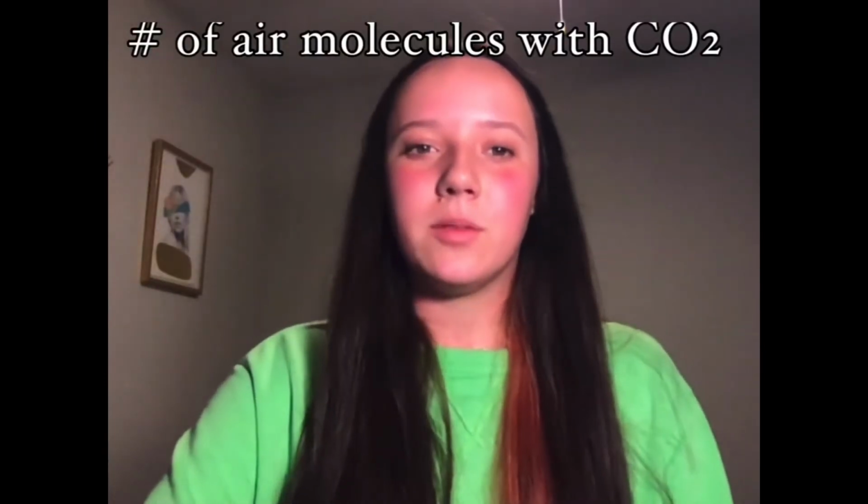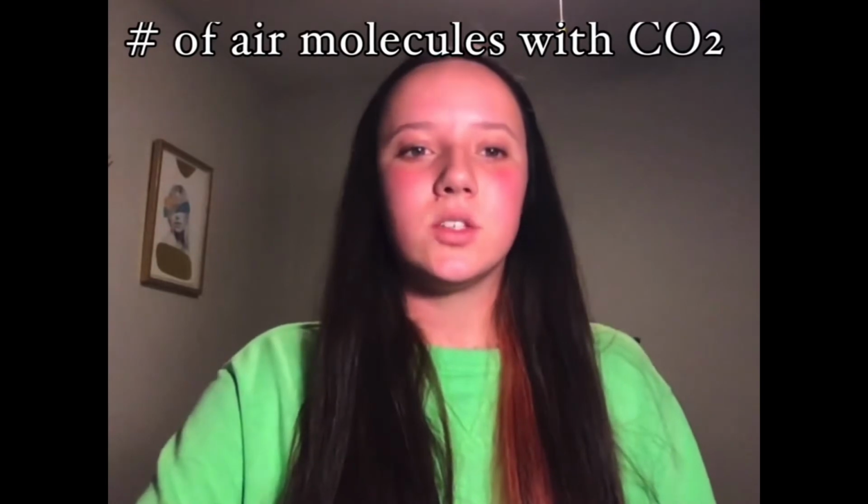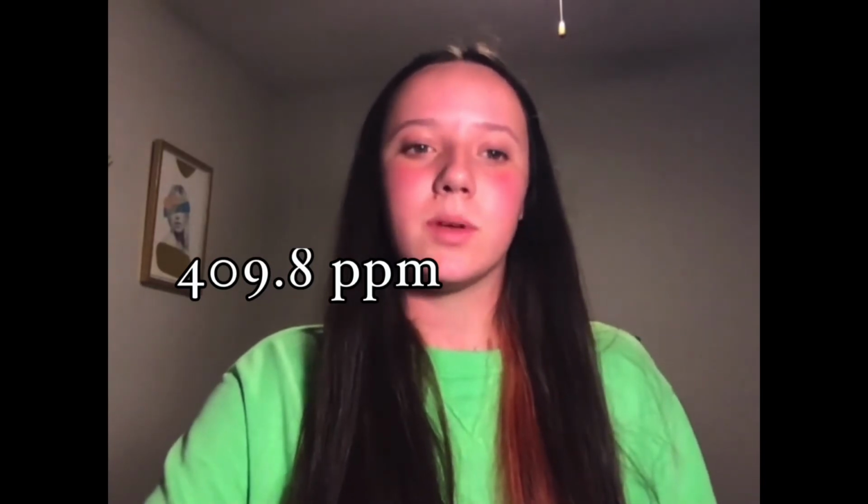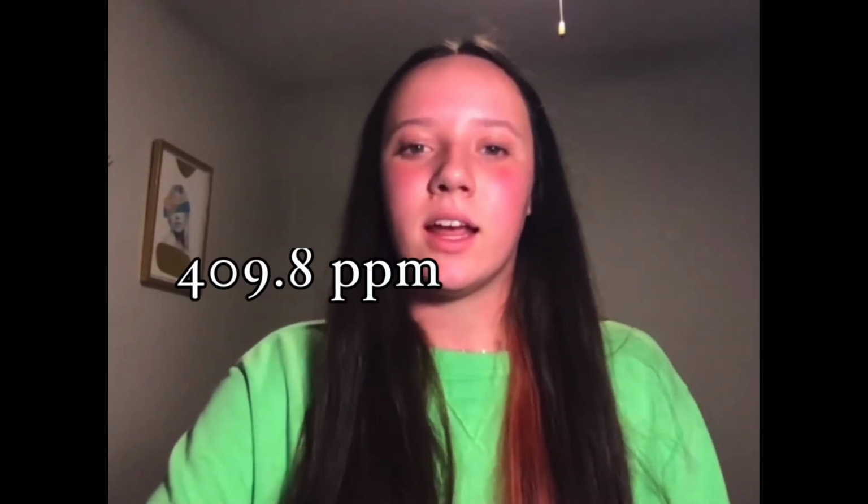The number of air molecules with CO2. In 2019, the global average of carbon dioxide in the atmosphere was about 409.8 parts per million, which is the highest it's been in 800,000 years. CO2 makes up about 0.04% of the atmosphere, which doesn't seem like a lot, but it used to make up 0.018%. There has been an 11% increase since 2000. These small changes in percent cause big effects.